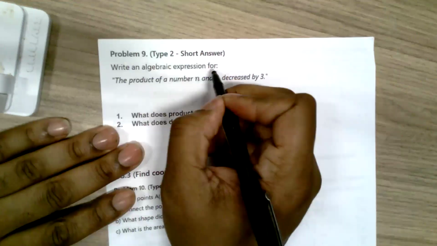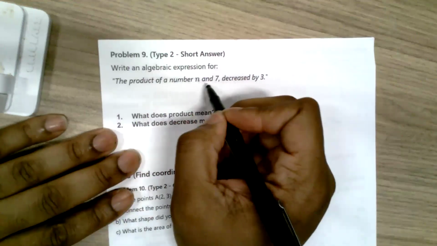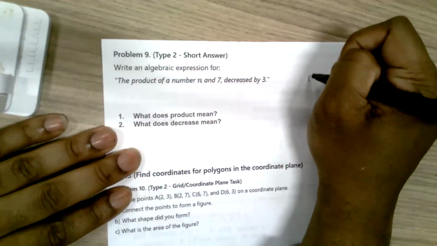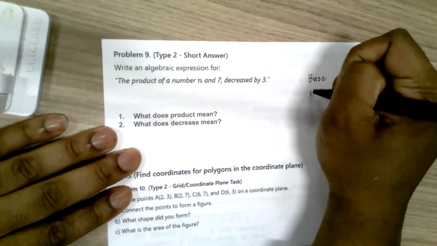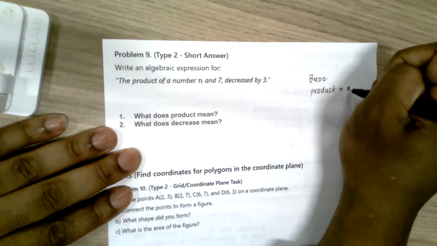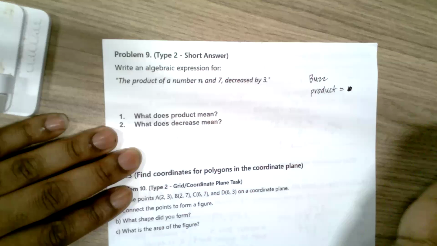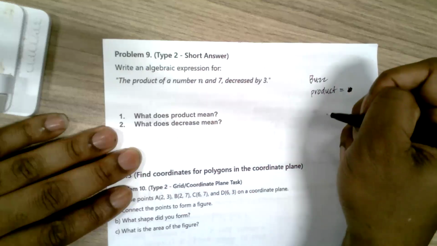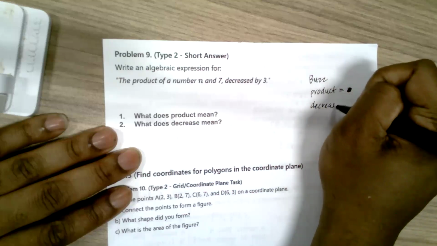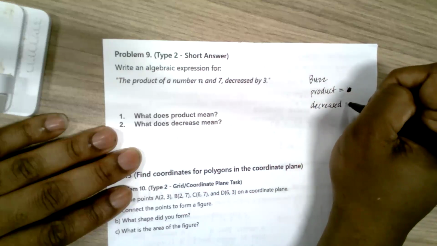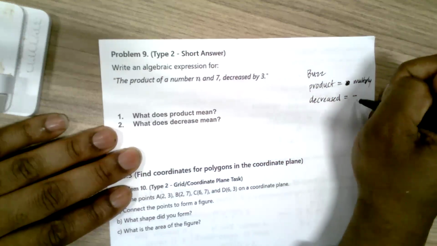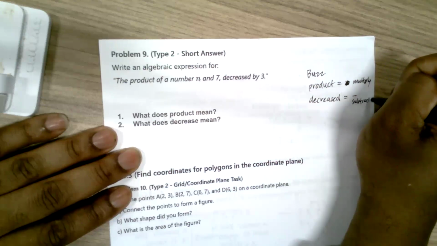Write an algebraic expression for the product of a number n and 7 decreased by 3. So my buzzwords: product means to multiply, and decrease means to subtract.